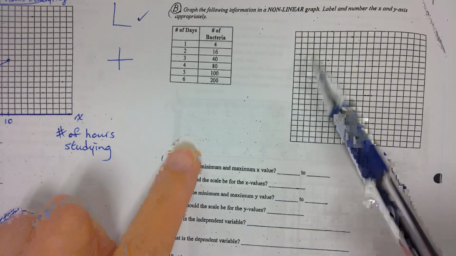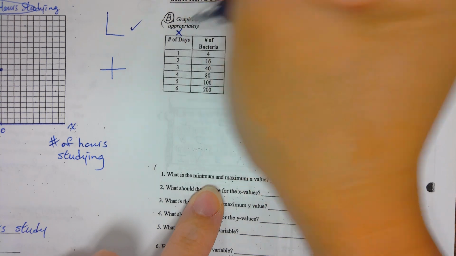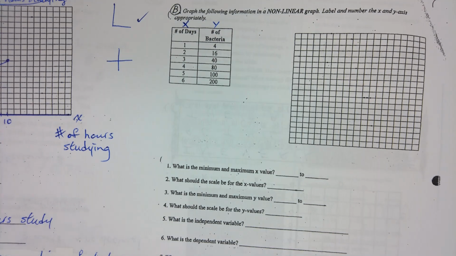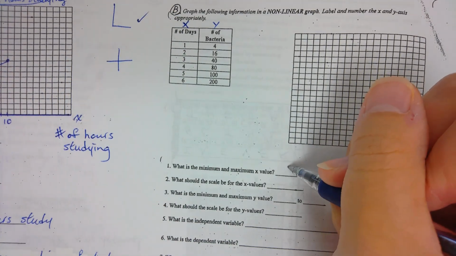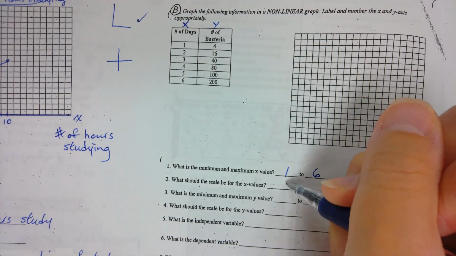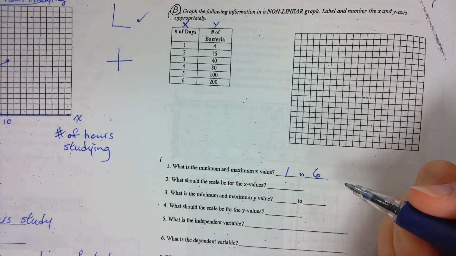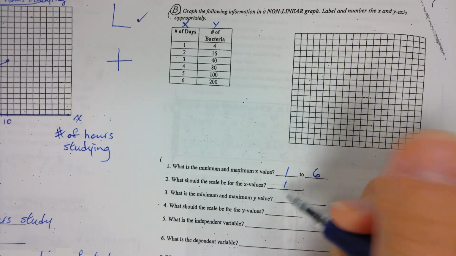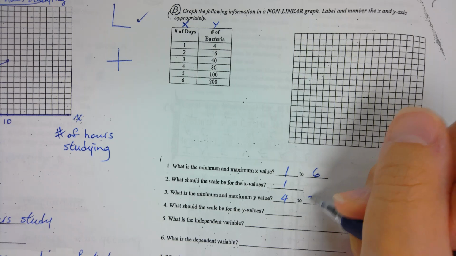Okay, second graph, same idea. This first column is my x, this second column is my y. So what's my minimum to maximum value? Jelani? 1 to 6. So what's a good scale to go up by? What's a good scale to go up by then? 1, yeah. Okay, what about my y? 4,200. So what's a good scale to go up by?